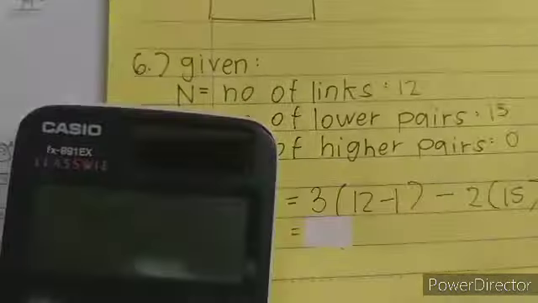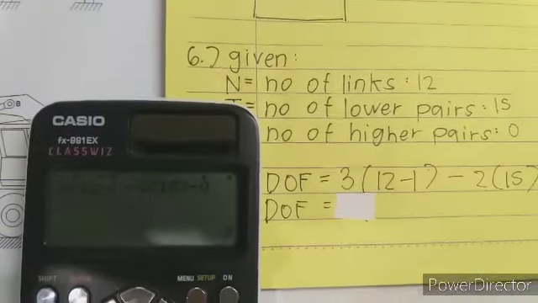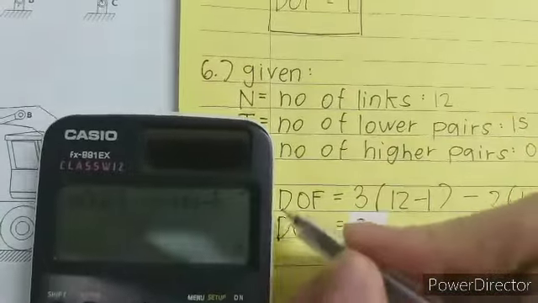Now putting in these values into our calculator, minus 1, then we have 2 multiplied by 15. So our final degree of mobility or degree of freedom of this mechanism is a value of 3.